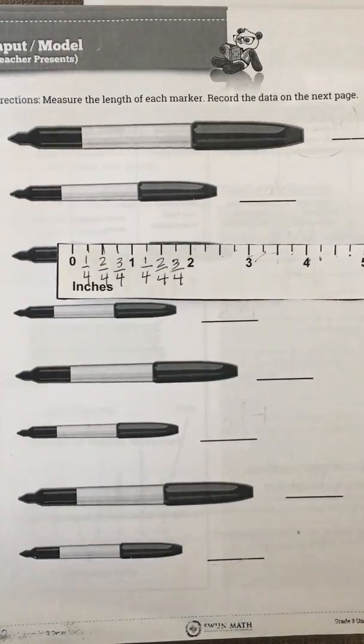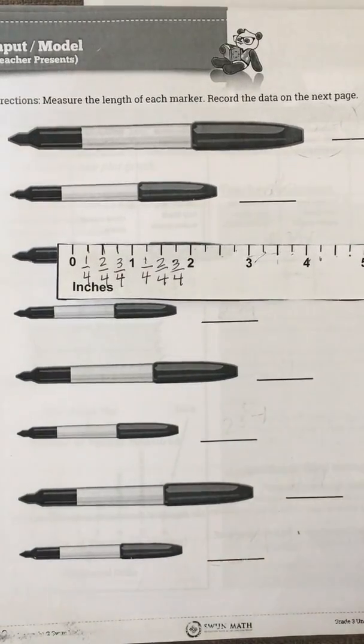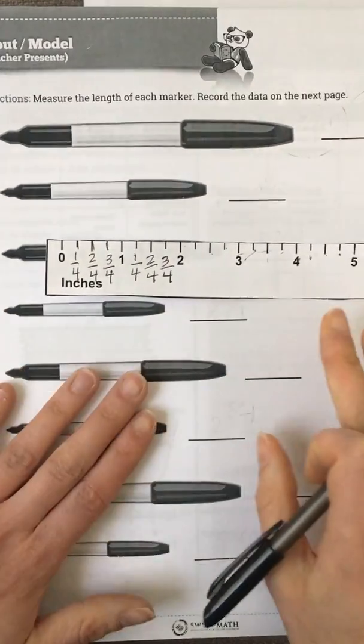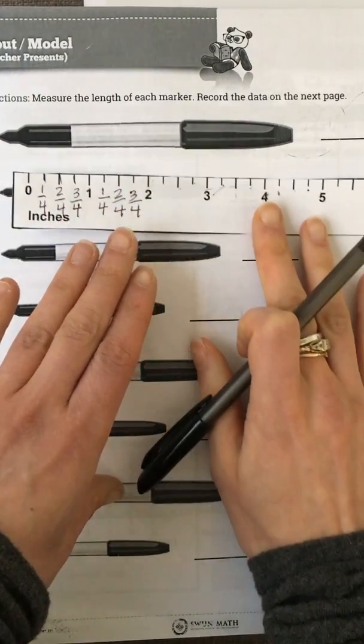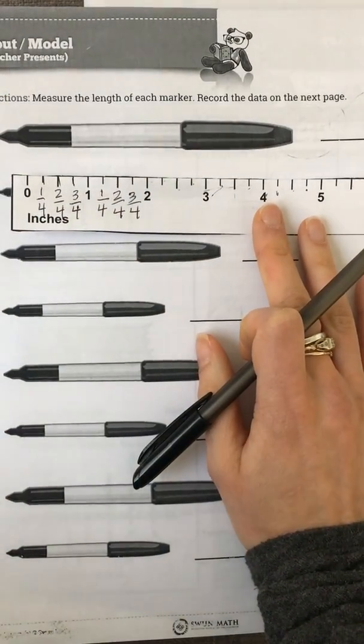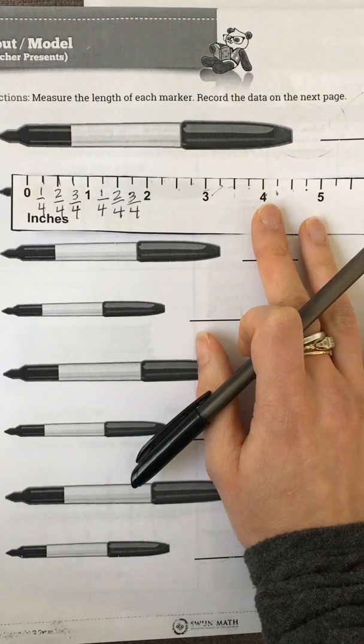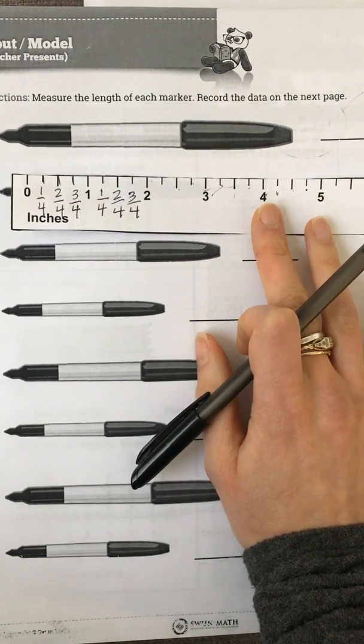So let's look at what we have here today. It says measure the length of each marker and record the data on the next page. So we're going to go ahead and look here. And really quick, I want to say that when I was looking at what you posted on Seesaw yesterday, I know this is your first time doing this. I'm really proud of you.